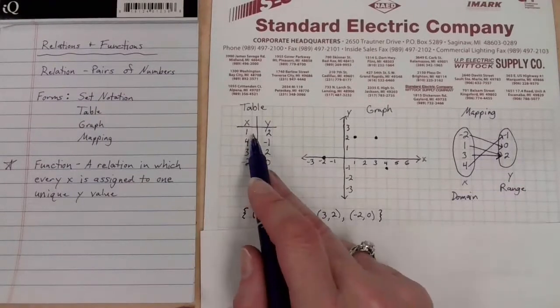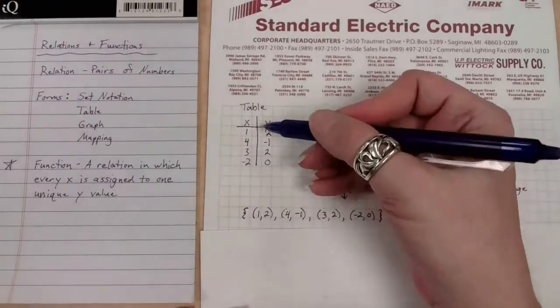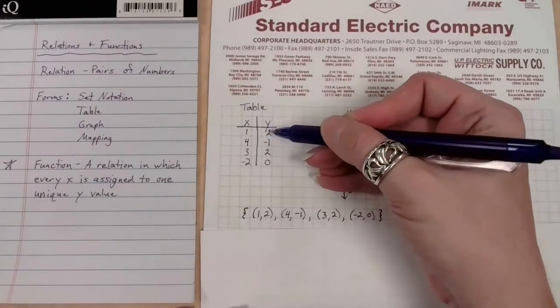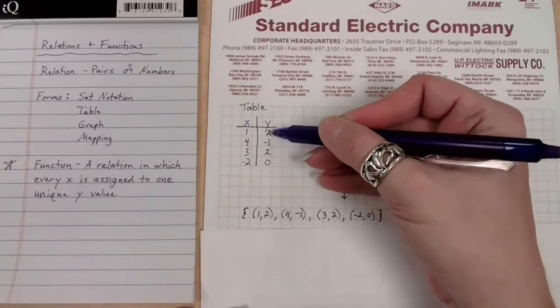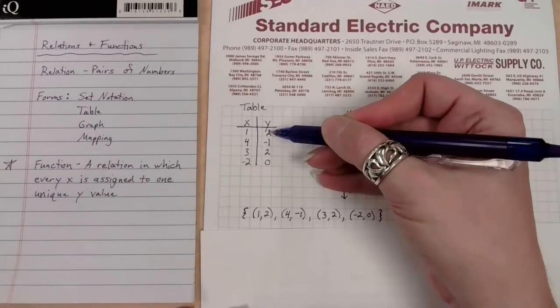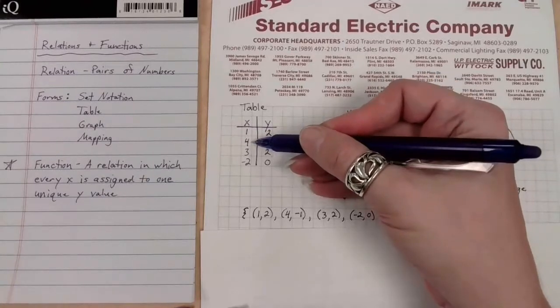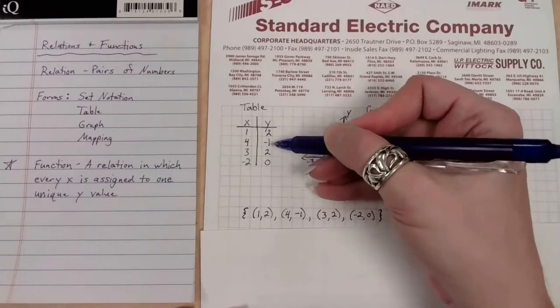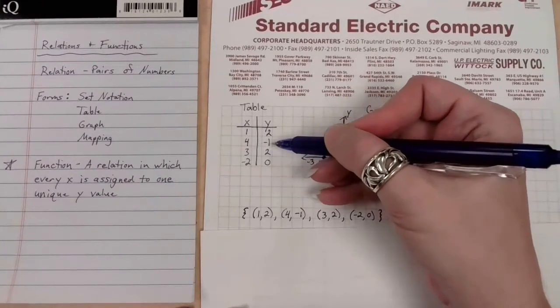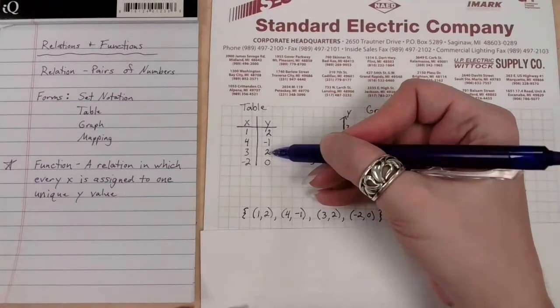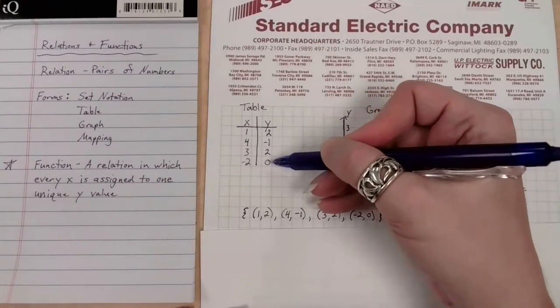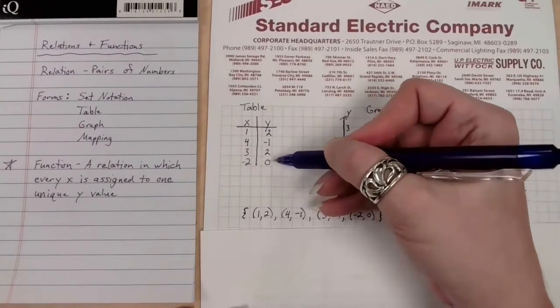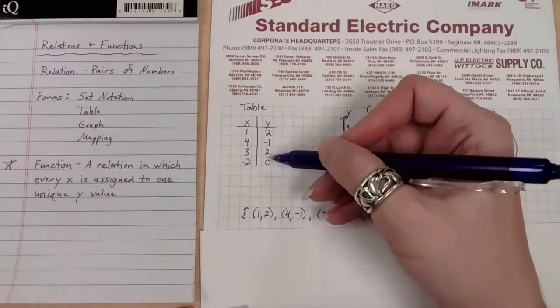Okay, well, here's an x value, it's 1. What is the 1 assigned to? The 1 is assigned to a 2. Is the 1 assigned to anything besides a 2? Nope, just the 2. That's unique. Awesome. 4 is assigned to -1. Is 4 assigned to anything else? Nope, just the -1. That's unique. 3 is assigned to 2, but nothing else. -2 is assigned to 0, but nothing else.